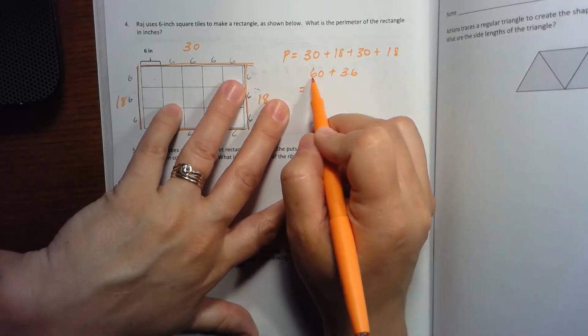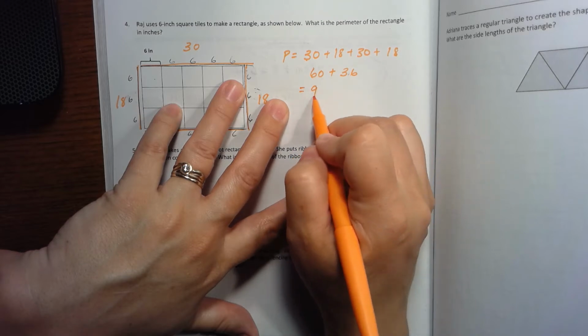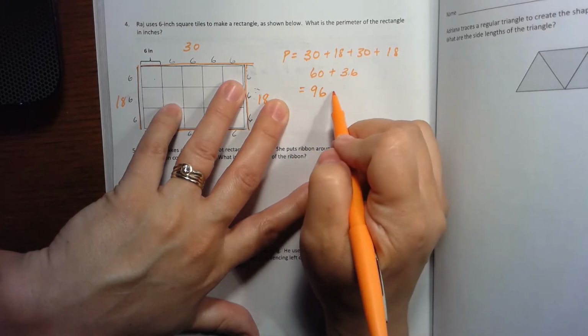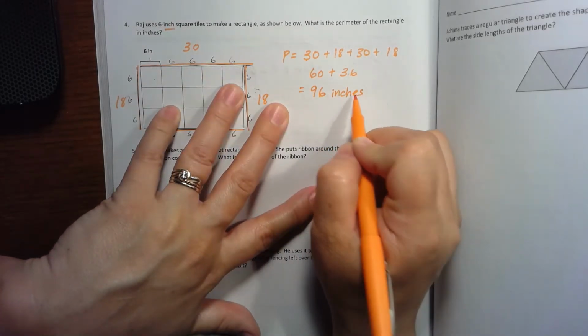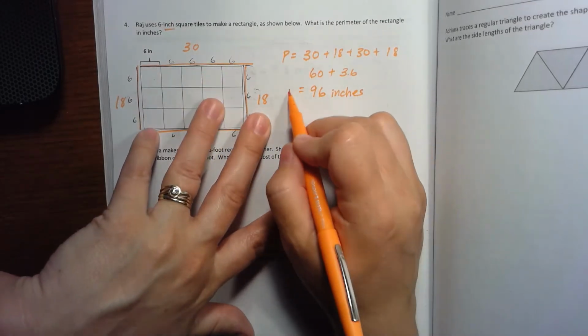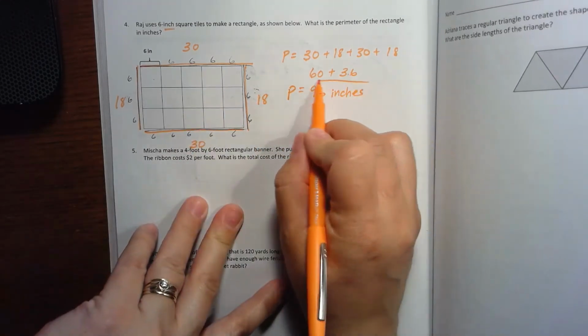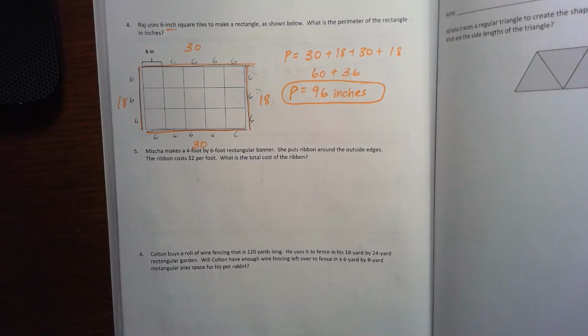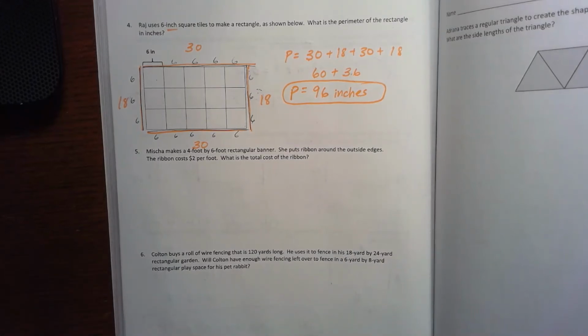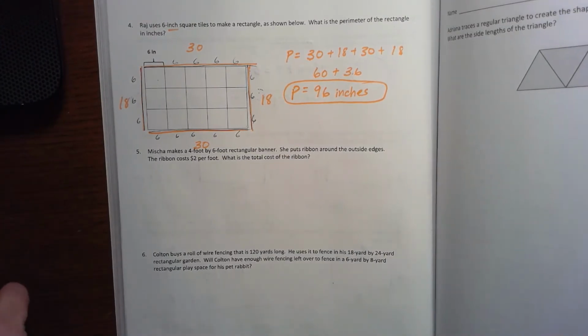So 60 plus 36 is 96, and our unit was inches. The perimeter is 96 inches. There you go. Okay, try number 5 and then come back and see if you did it right.